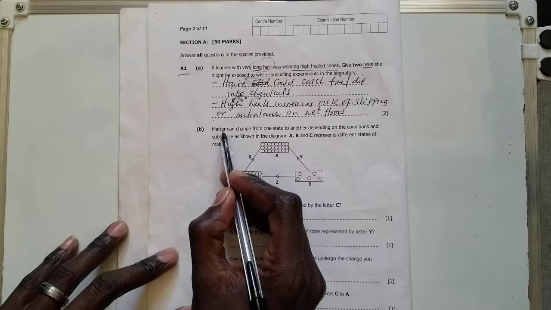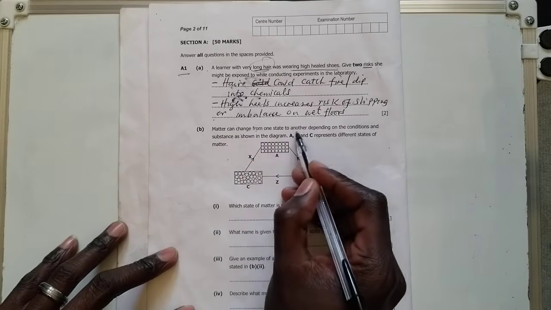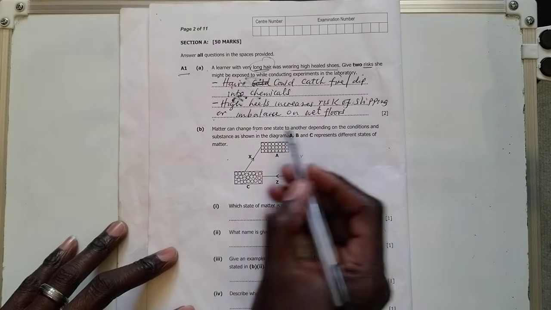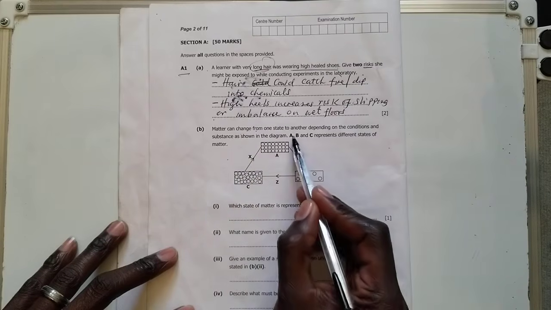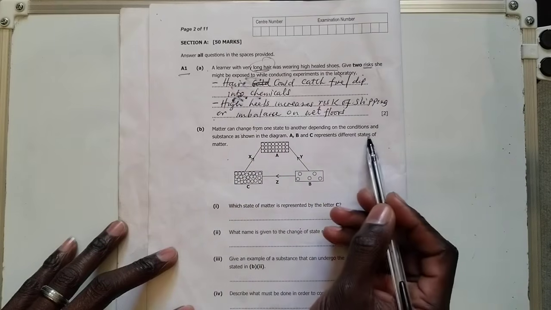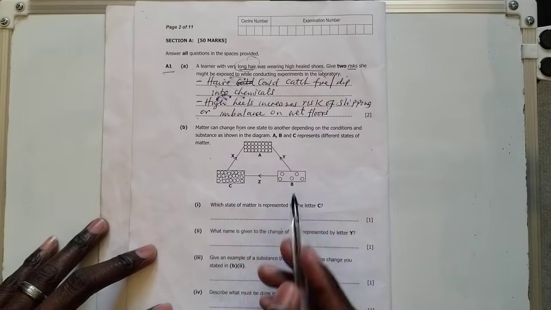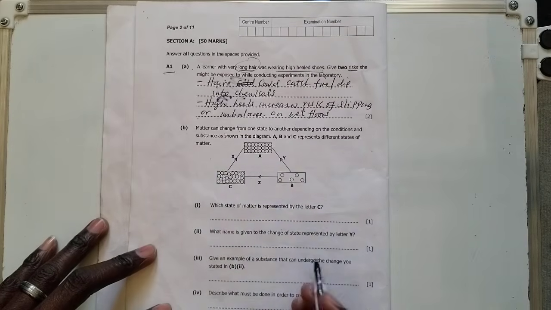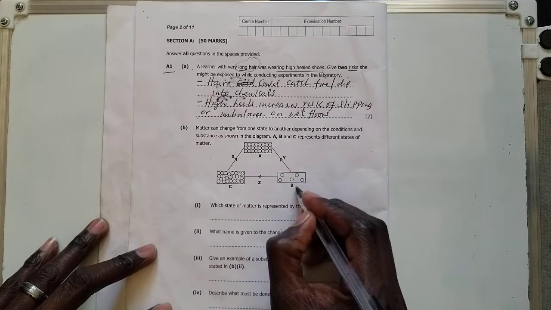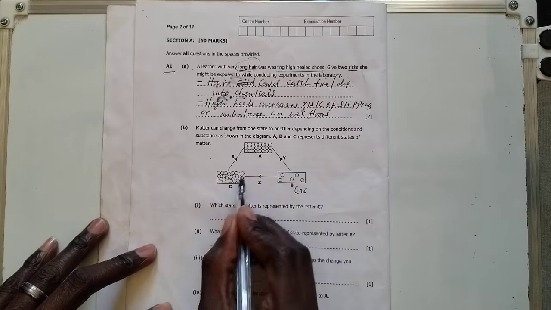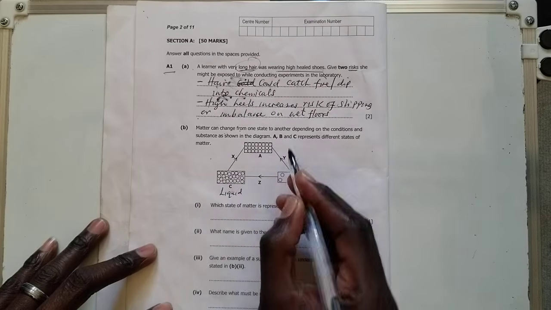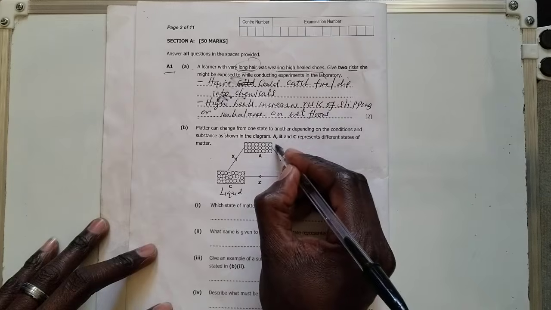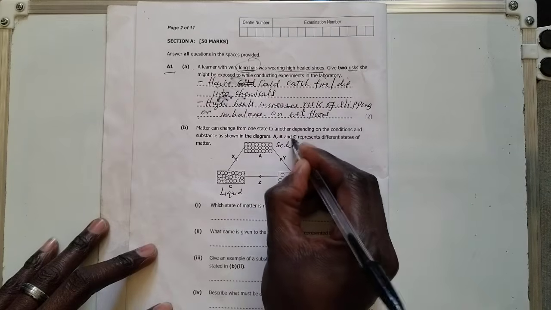Then B says that matter can change from one state to another depending on the conditions and substance, as shown in the diagram. So A, B, C represent different states of matter. We can identify the different states of matter. B is representing a gas. If you look at C, that is representing a liquid because there are spaces there, and these are closely packed, and that is representing a solid.